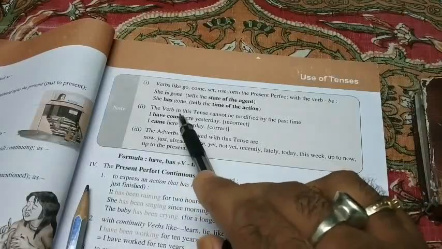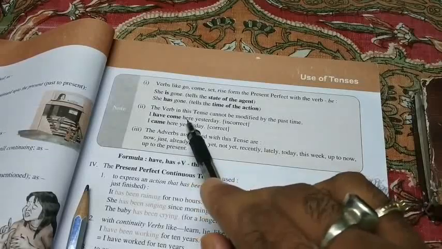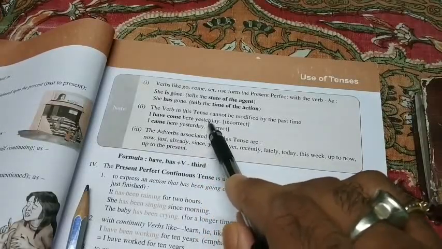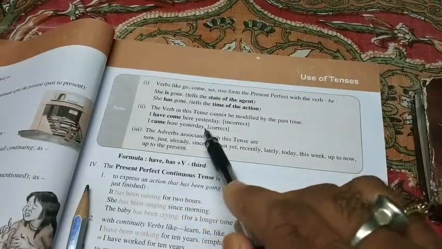The verb in this tense cannot be modified by the past time. I have come here yesterday is incorrect because it mentions yesterday. That means it is past. So the right sentence is: I came here yesterday.